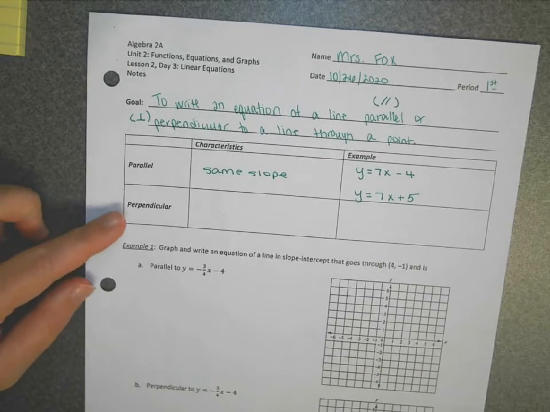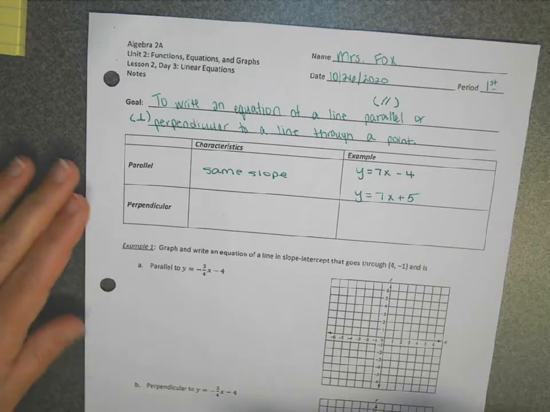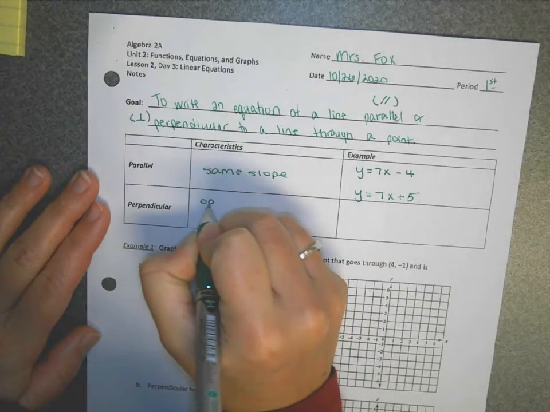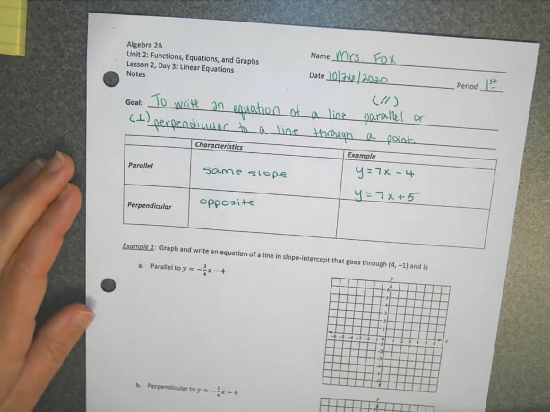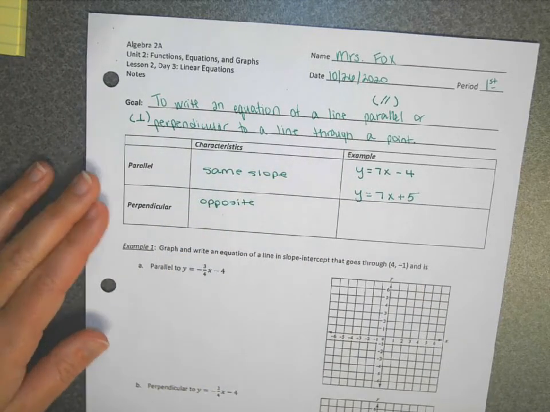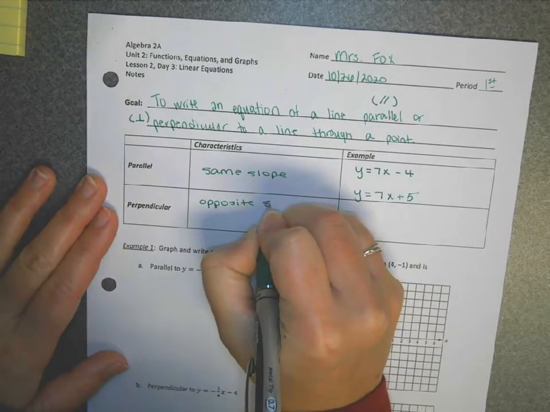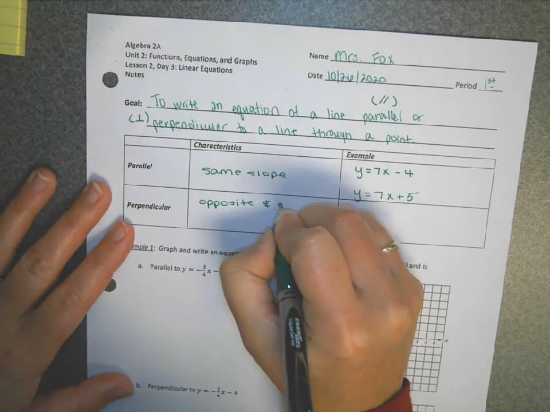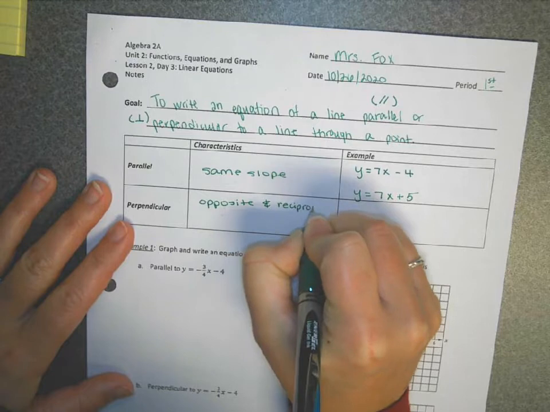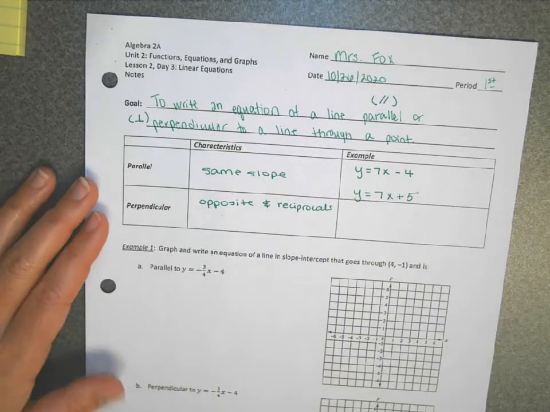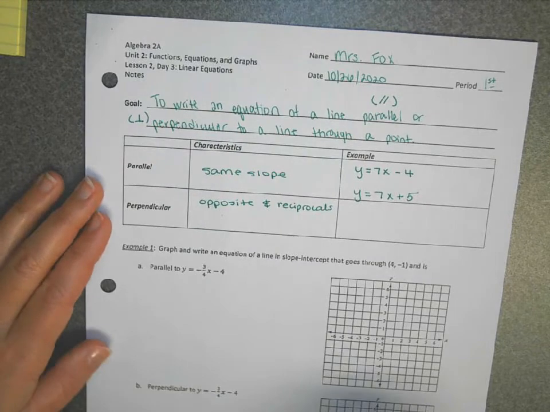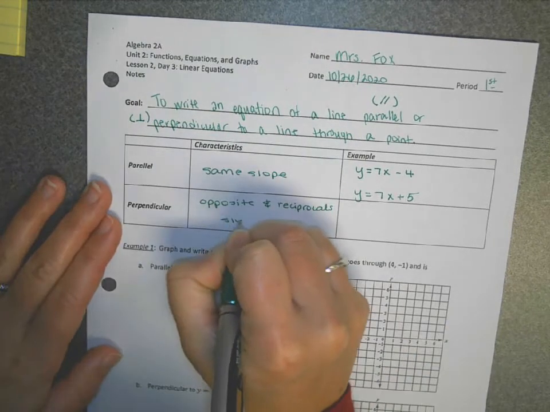To be perpendicular, these slopes have to be opposite. Okay? That's why we practice that so much in Unit 1. What does it mean for something to be opposite? And they have to be reciprocals, which is why we practice that so much in Unit 1. They have to be opposite and reciprocal slopes.